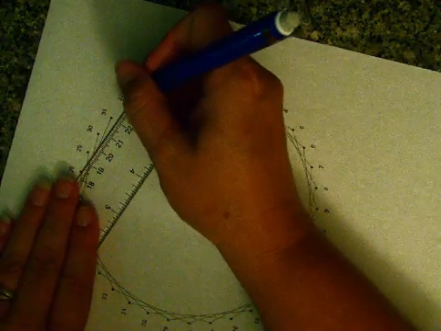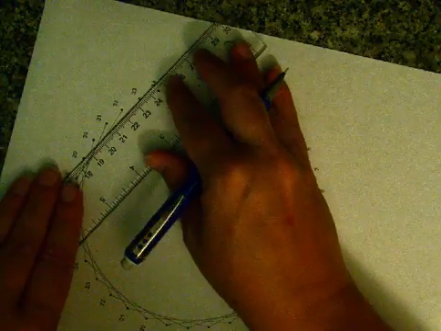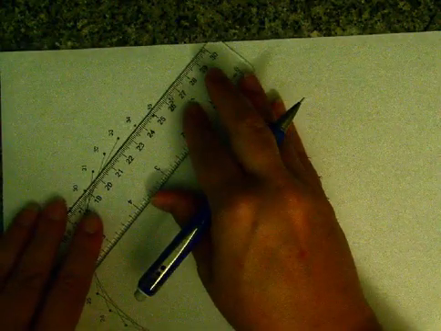Oop, pencil move there. That's another reason why it's good to use pencil when you're just playing around with them. If something moves, you don't have to start over.